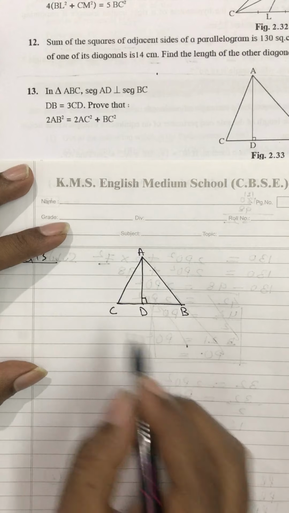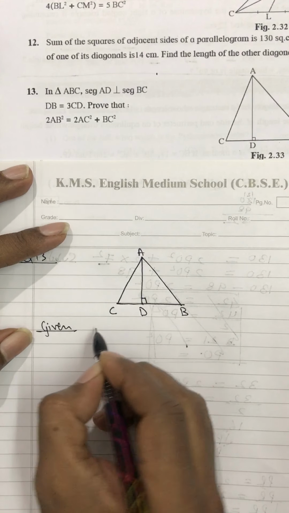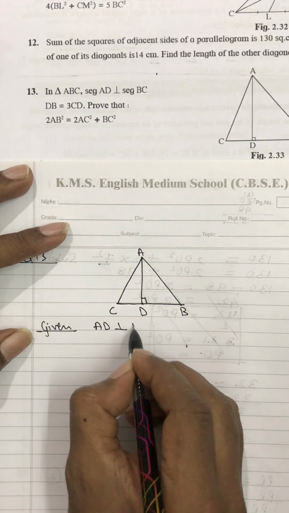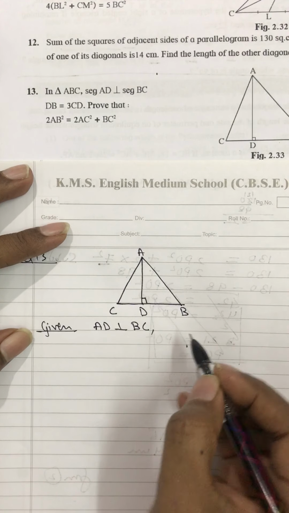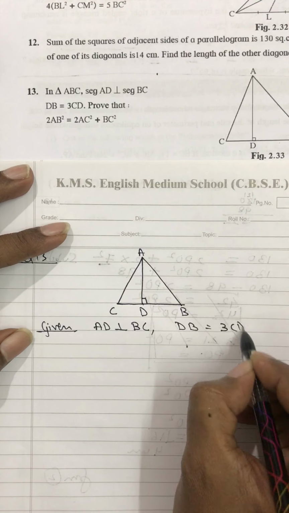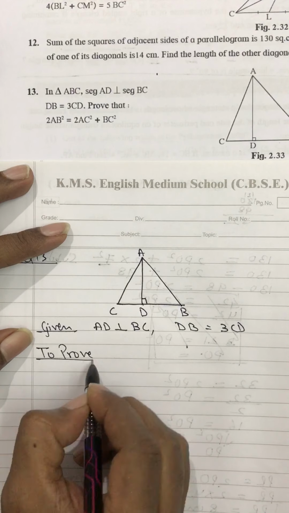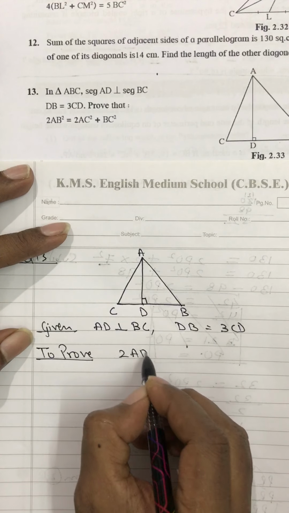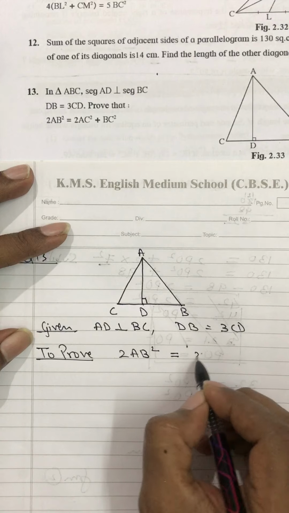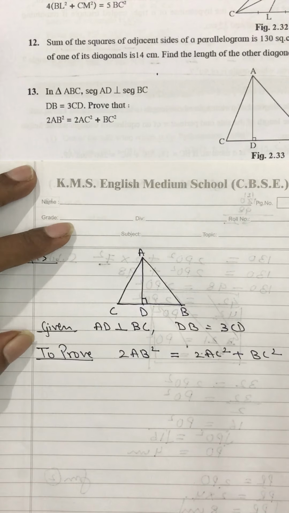In triangle ABC, it's given AD is perpendicular to BC, and also it is given DB is equal to 3 CD. To prove: 2AB square is equal to 2AC square plus BC square.